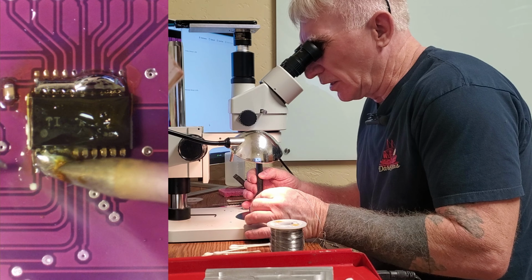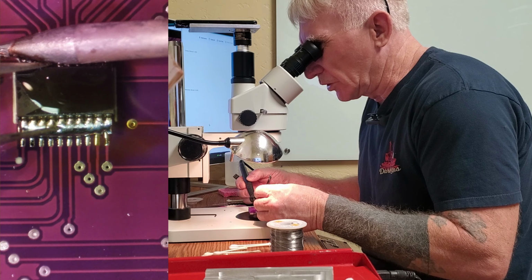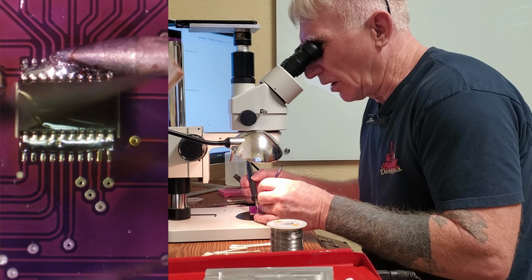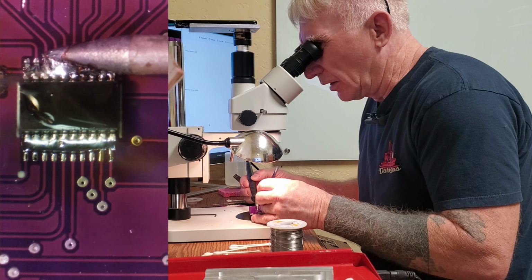All right. So we should be able to grab it without too much problem here. Yeah, it moved, but my tweezer slipped off. So maybe we can just push it like that. There we go.